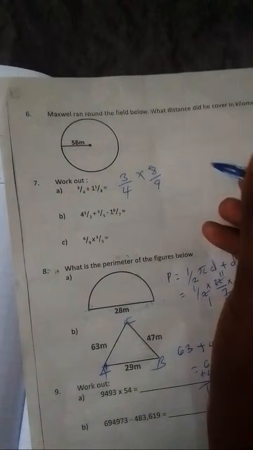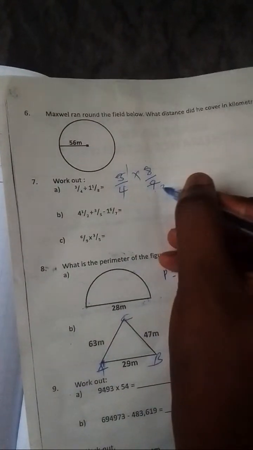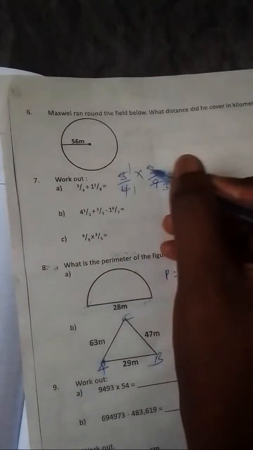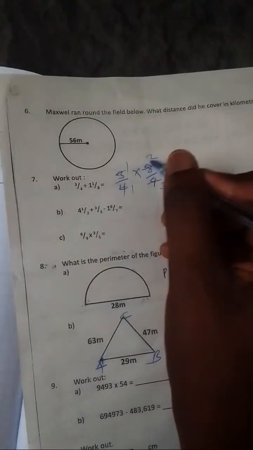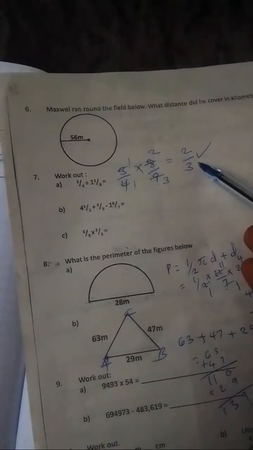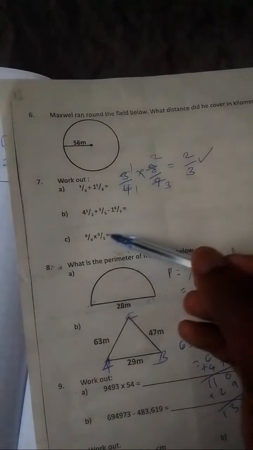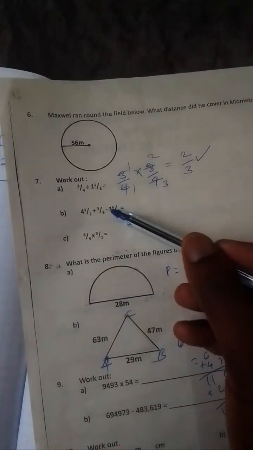So let us now simplify. 3 here once, 3 into 9, 3 times. 4 here once, 4 into 8, 2 times. And 1 times 2 is 2. So 2 over 3. And that now becomes the answer as 2 over 3. It's very simple. I want us to work out this before we move to this.